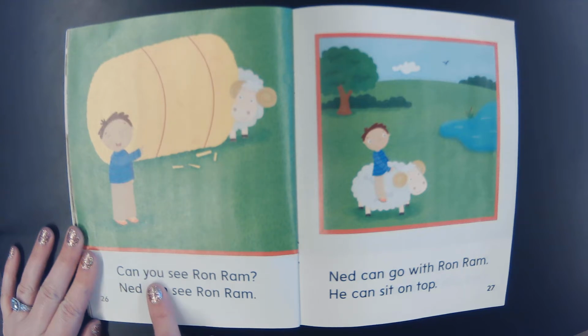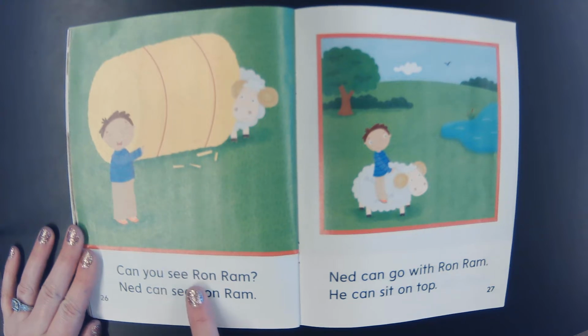Can you see on, run, am, ram? Can you see Ron Ram? Ed, Ned, can see. We're going to just know that this is Ron Ram. Ned can see Ron Ram. We're not going to sound out Ron Ram anymore because we know that it's Ron Ram.